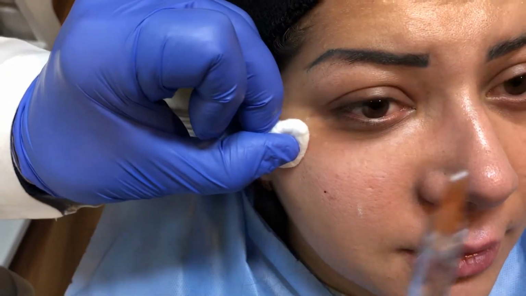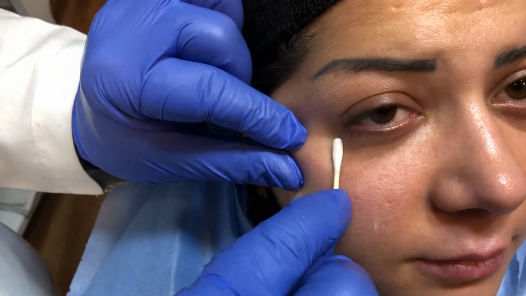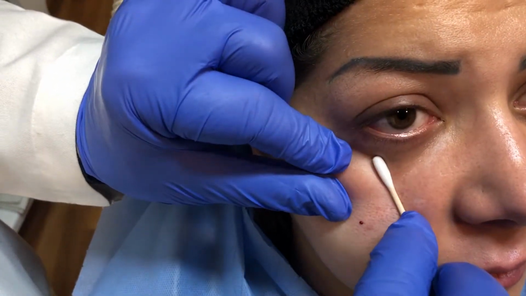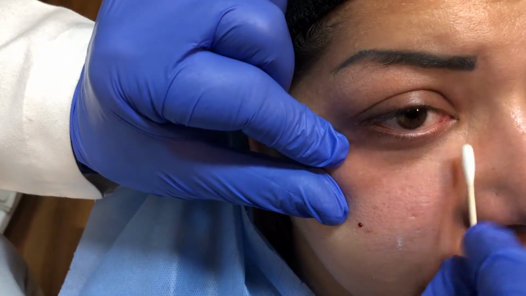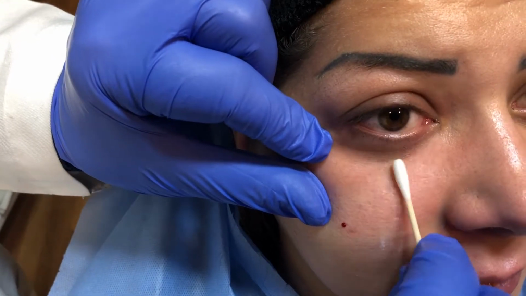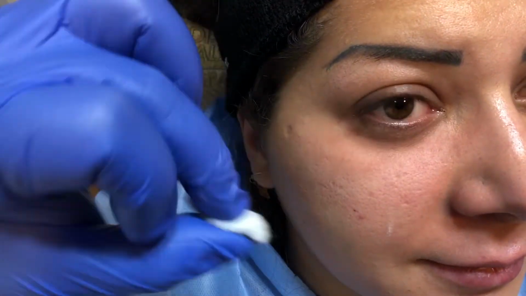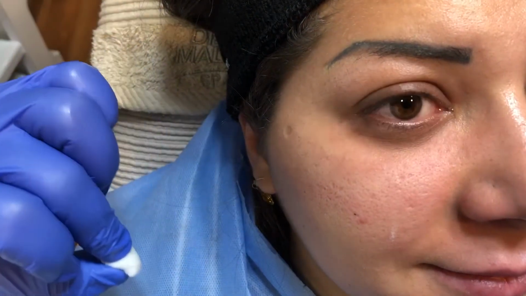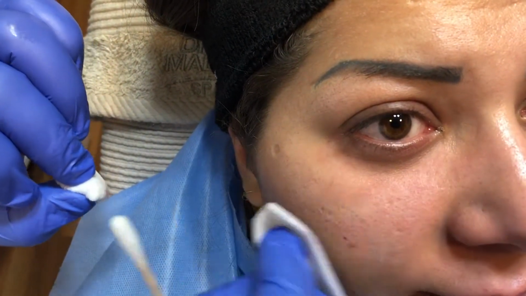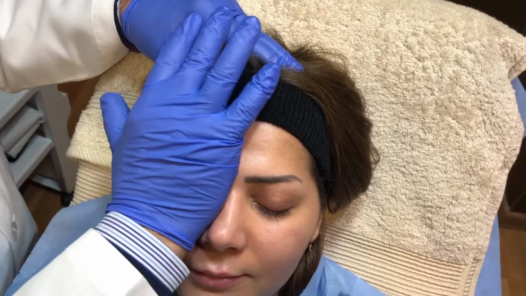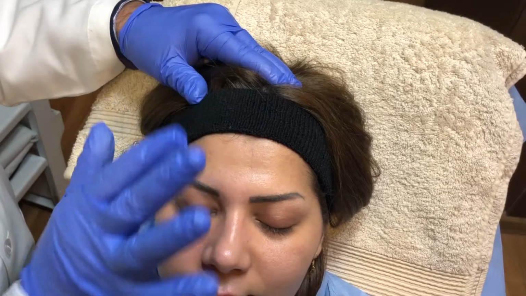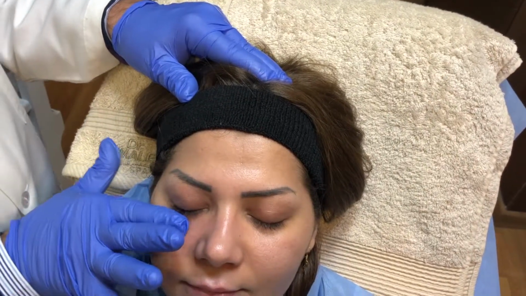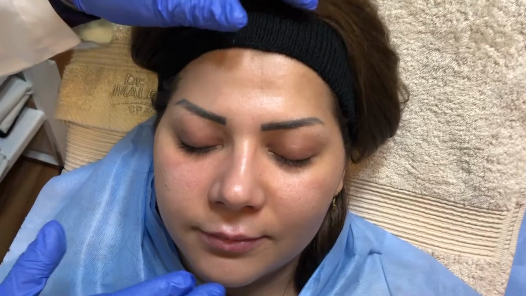Then we clean and we exert a very light massage for even distribution of the filler under the eye. Usually, after I finish, I like to exert some pressure with my hand. This will give the patient a calm, relaxed, and excited feeling to see the results.